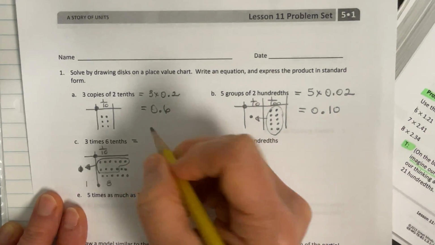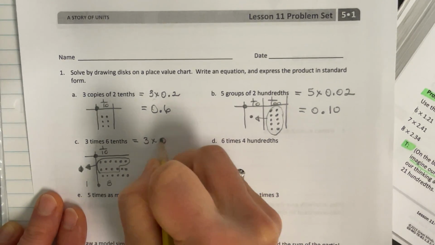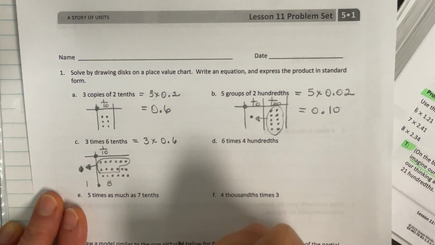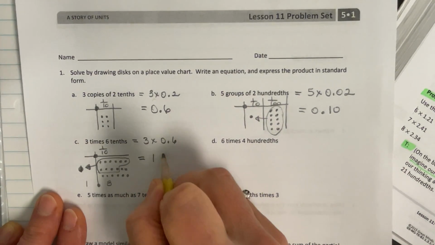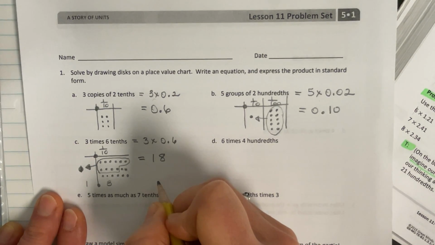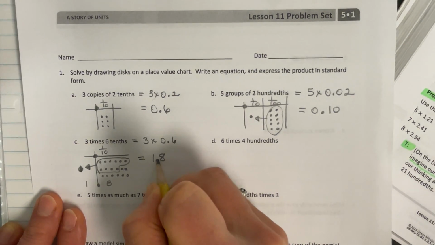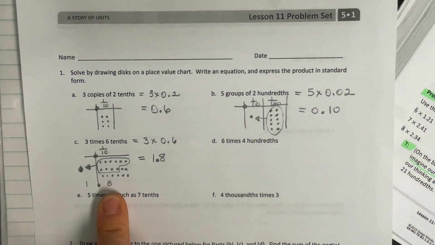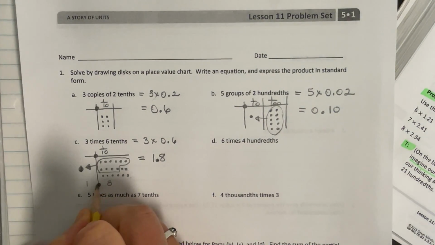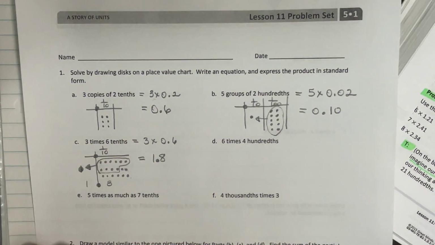If I wrote my equation, 3 times 6/10, think about that. 3 times 6/10 would be 18/10. How do I write 18/10? 18, but it has to have a 10ths place, so I'd need a decimal right here. There's 18/10, and notice it's the same thing I get when I put it on the place value chart and bundle. You get 1 and 8/10.